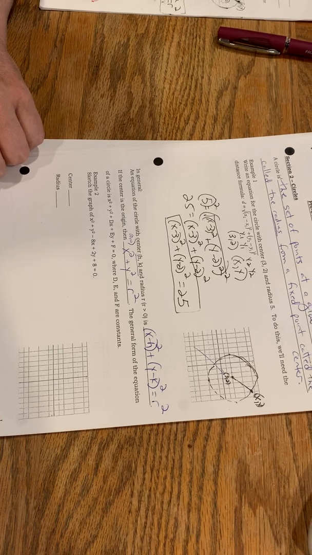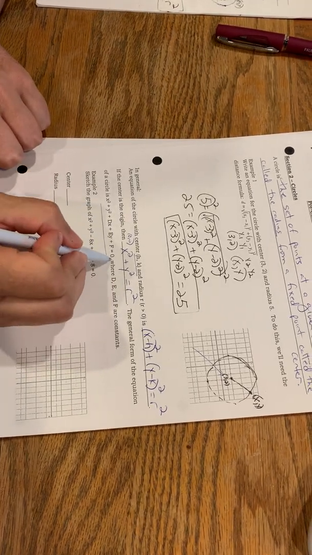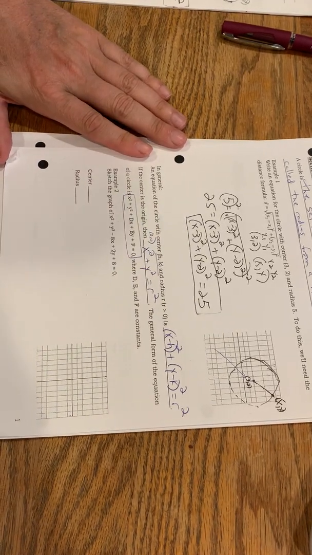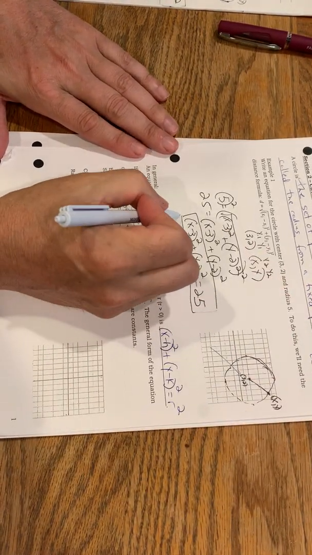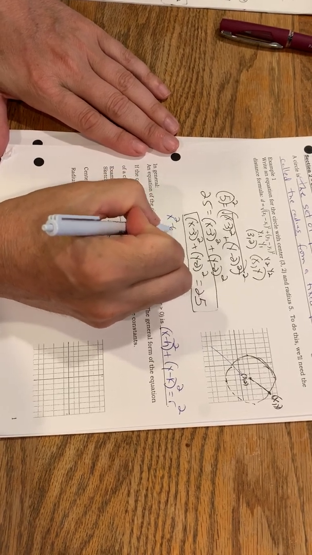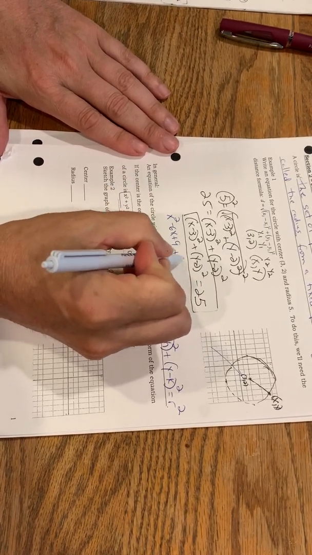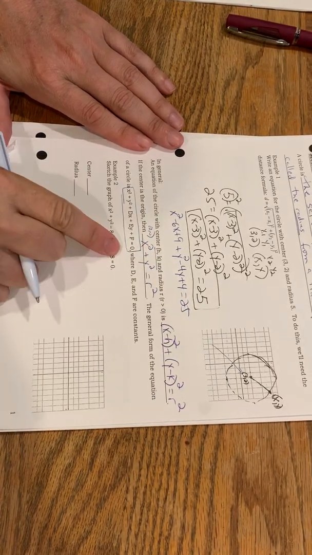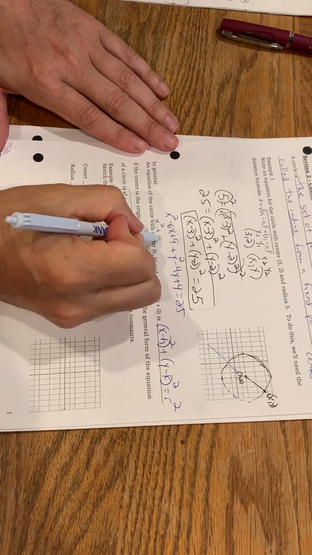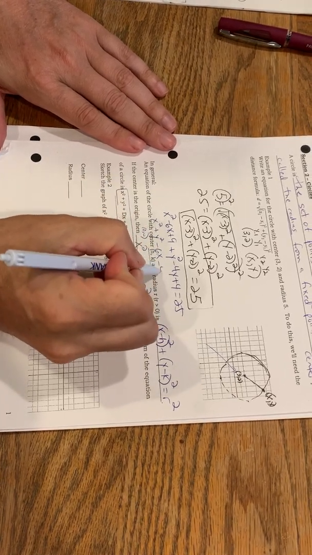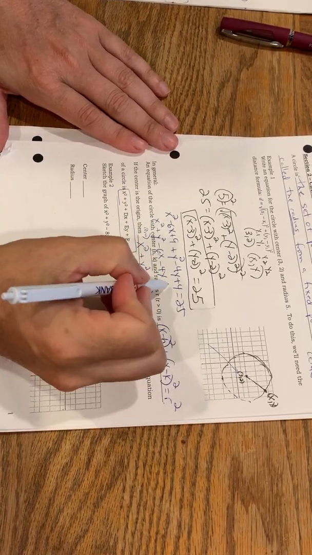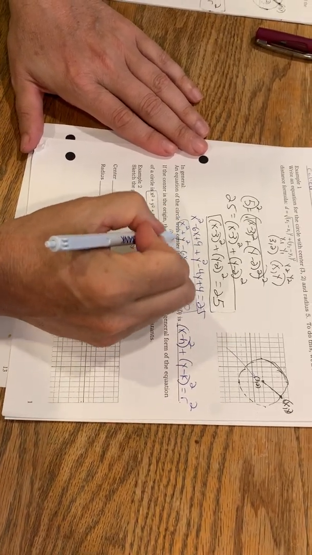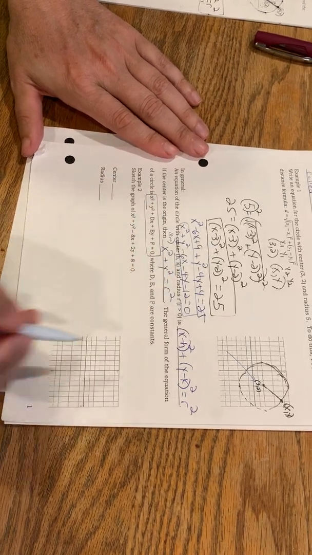The general form of the equation of a circle is given by this. I left my answer in standard form here. If I wanted it in general form, I could expand this, FOIL this out, and then write it in this form. If I moved everything to one side, it would look like this. So standard form, general form.